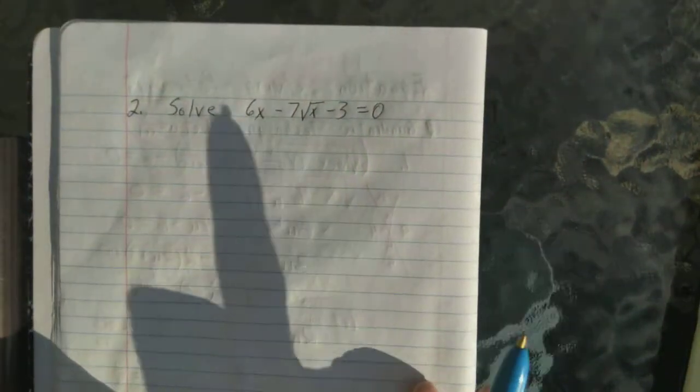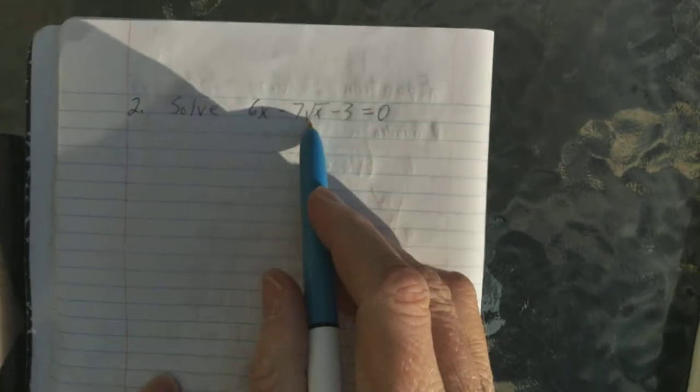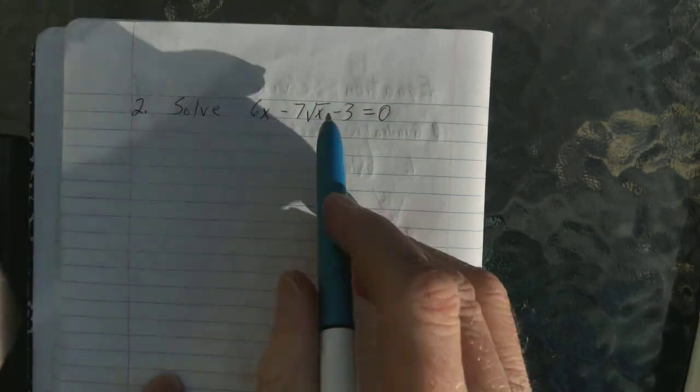Alright. Now, this one may not be quite as easy to recognize. 6x minus 7 radical x minus 3 equals 0. Now, we could actually solve the radical equation, and that might be interesting maybe just to try the alternative version in class.